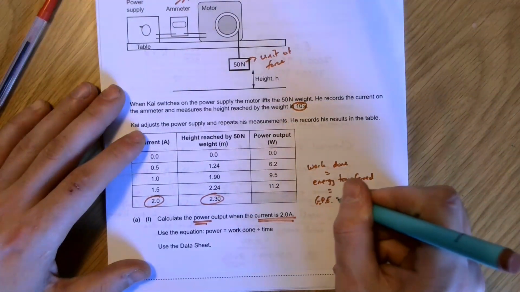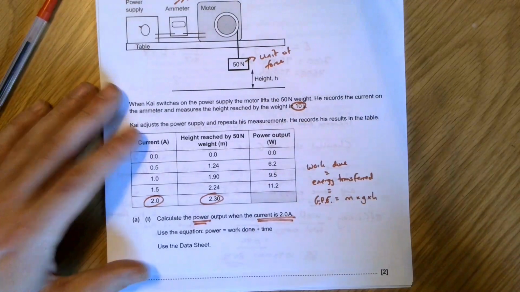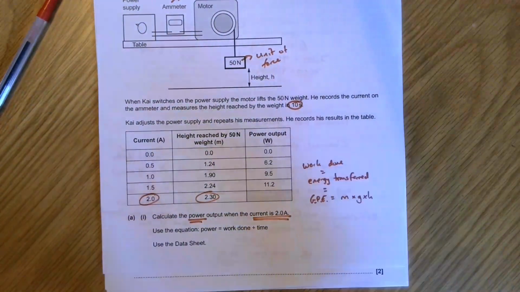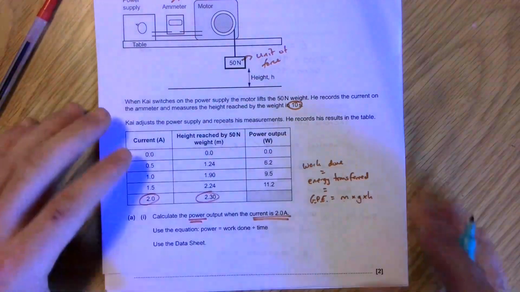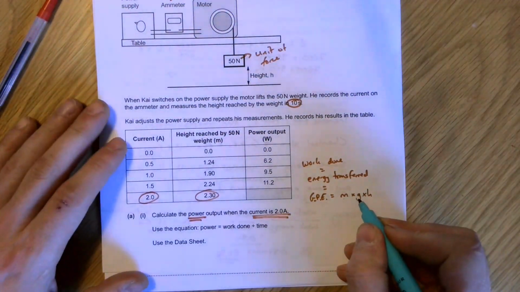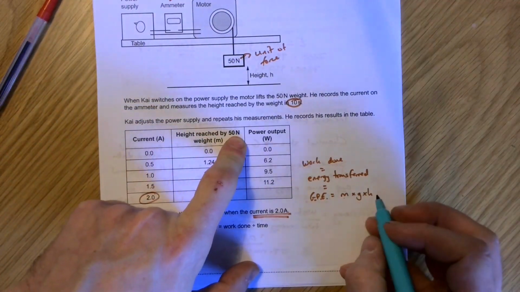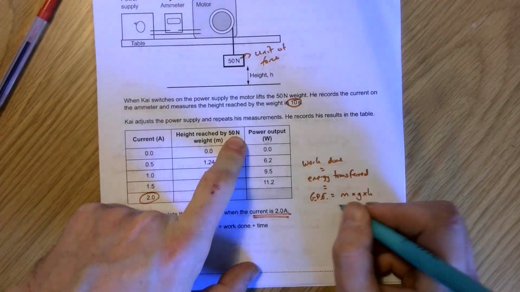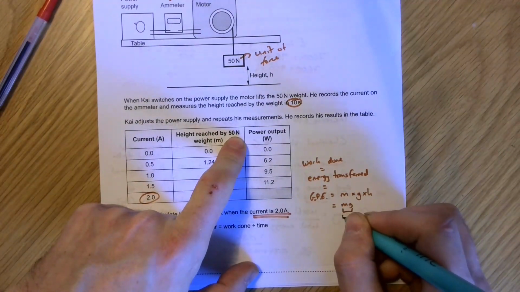So GPE is m times g times h, and we've got mg, mass times gravity. We've already been given this effectively because we've been given the weight. mg does equal weight.